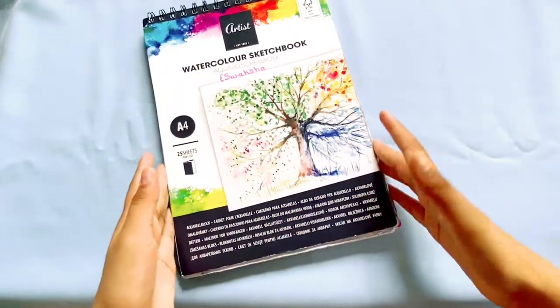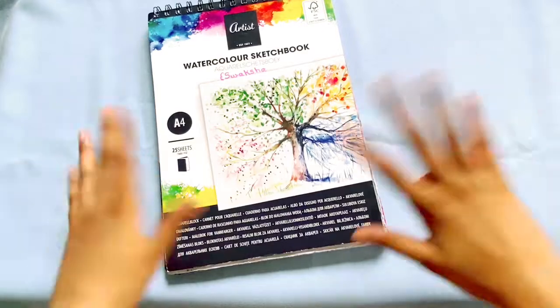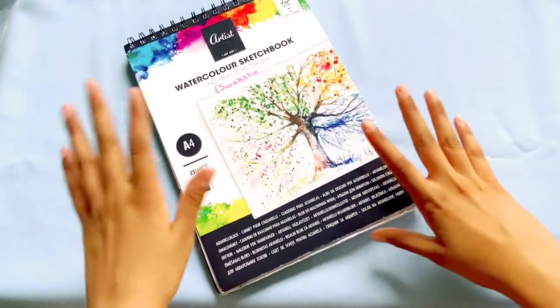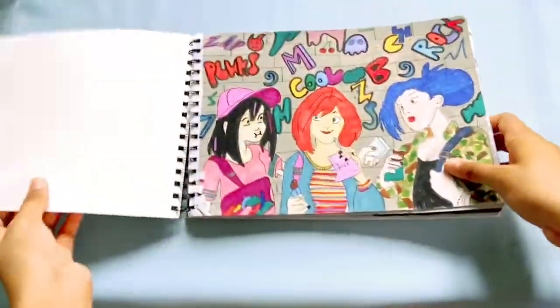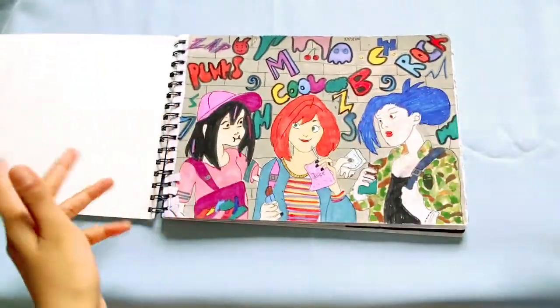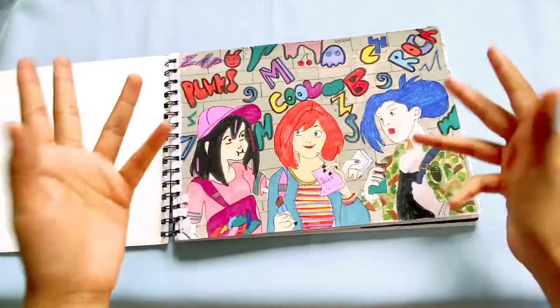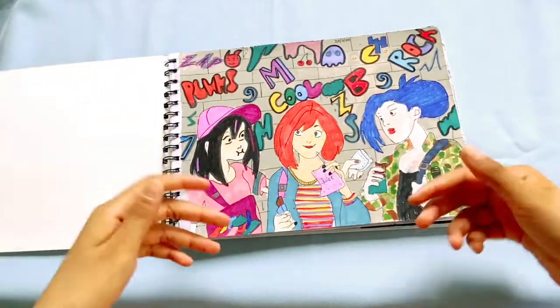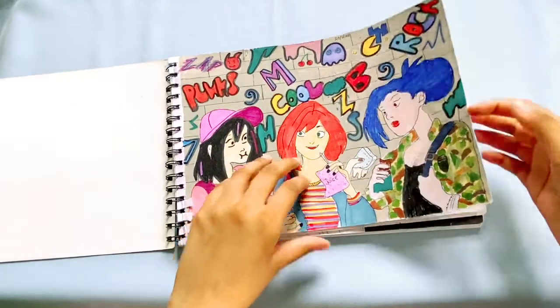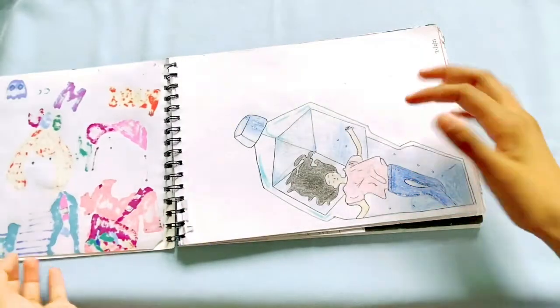So here is my personal sketchbook. Here is the first page. In this first page I wanted to draw something a little different, in a style which I don't really draw in, so I wanted to try out something graffiti related.